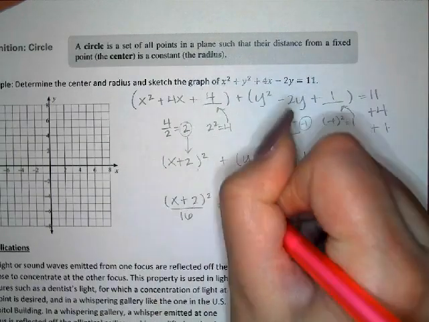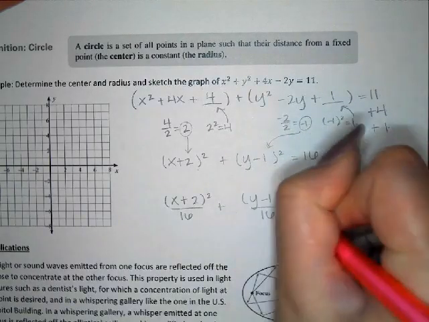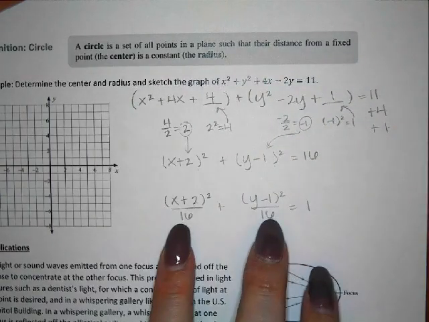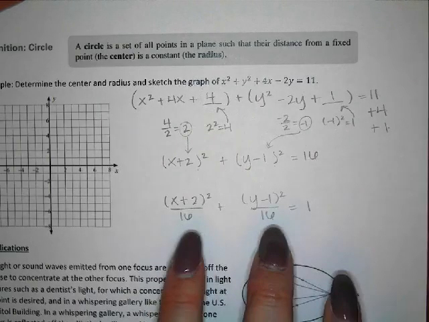because an ellipse always has one number underneath that's bigger, and that's where the vertices come from, and one number that's smaller, and that's where the co-vertices come from. And with a circle, they're the same. And so it's just a circle because the radiuses are all the same.